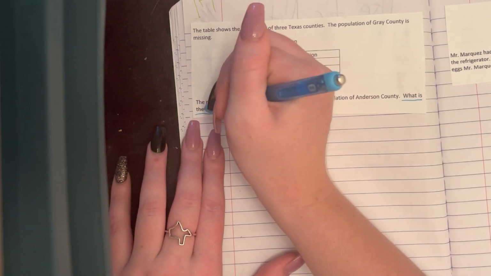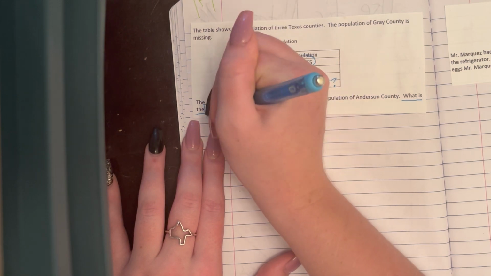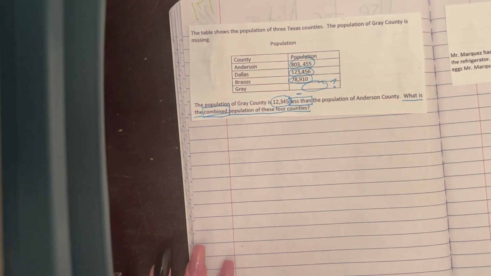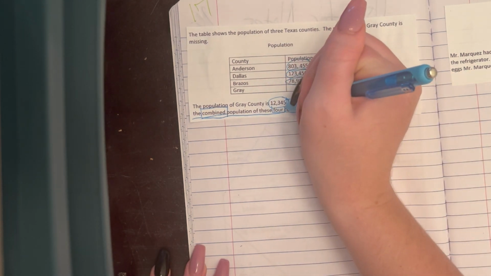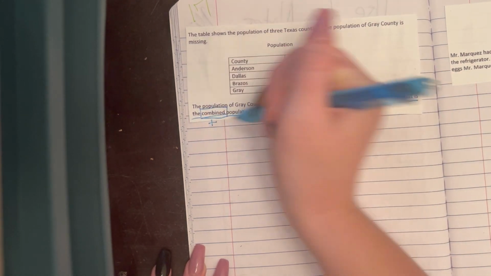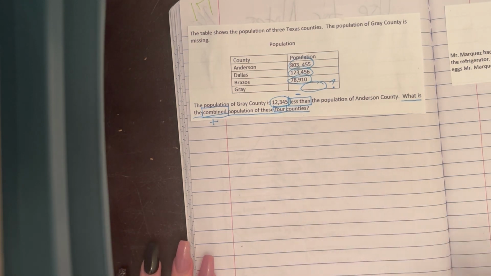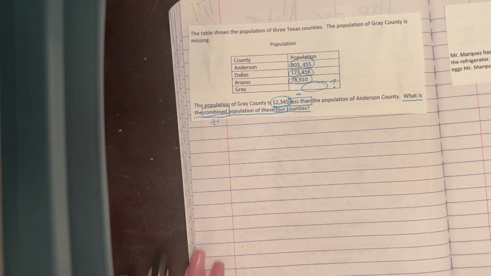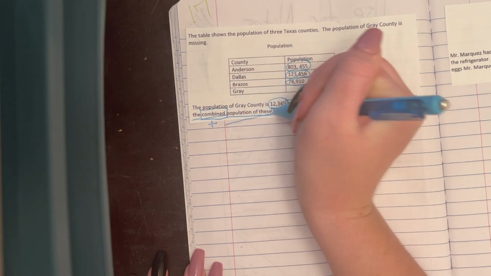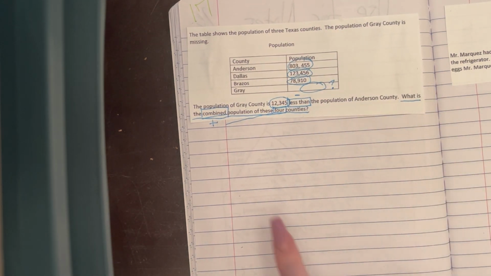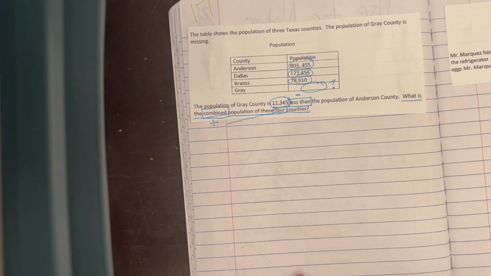Okay, and I see combined. The combined of these 4. I'm going to also box in 4. Combined tells us that we're going to add the 4 numbers. The reason why I didn't circle 4 is because we're not adding 4, but it does tell us that we need to add 4 counties. So I might even draw a line to that. Okay, we know we're adding 4. We're subtracting. Okay. And E stands for evaluate and S is for solve.